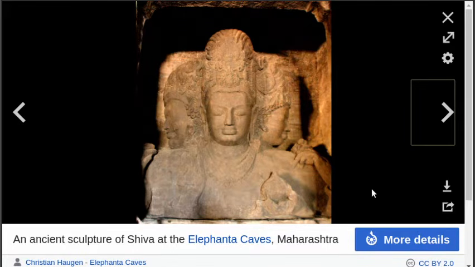This is a sculpture of Shiva in Elephanta caves near Maharashtra. So it does not show you the more popular image of the Shiv. There are 2 more heads here, which some people will say are Brahma and Vishnu. And he looks like a very normal person here. All the ornaments and the crown on top and jewelry, just like any other god.